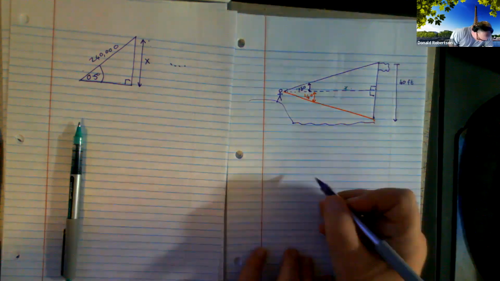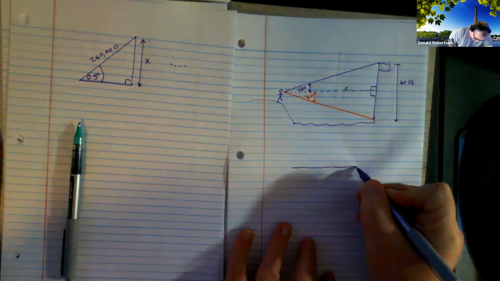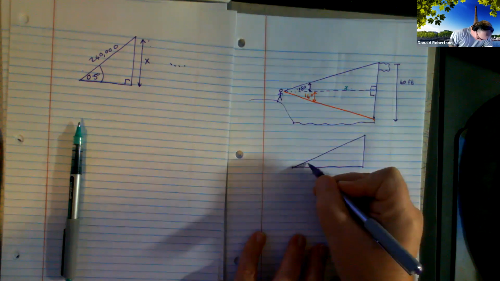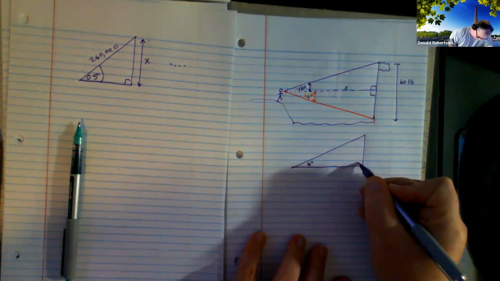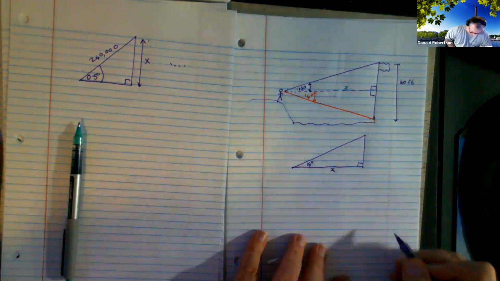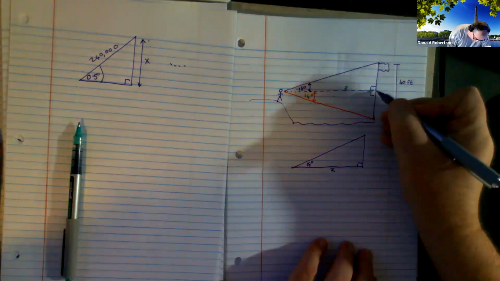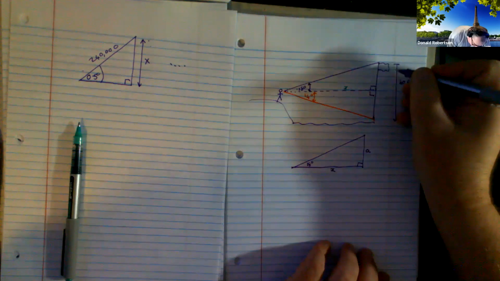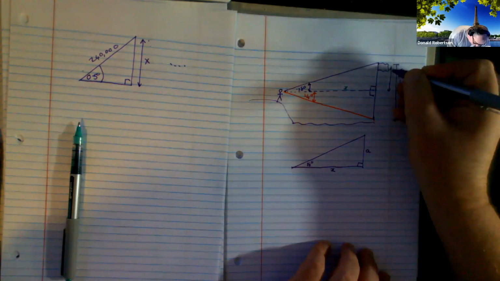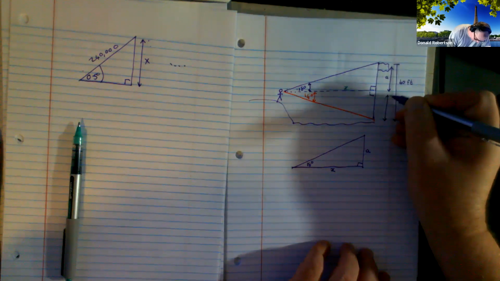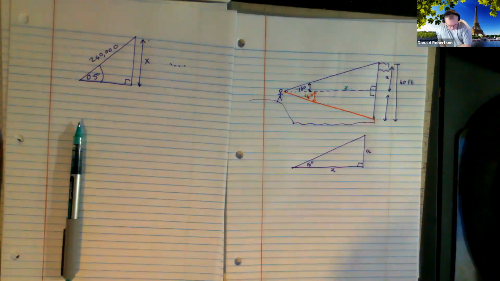So I am going to look at just the top triangle. 18 degrees, that guy. And I don't know who he is. I'm going to call this distance that I don't know A. What will this distance here that I also don't know be in terms of A?